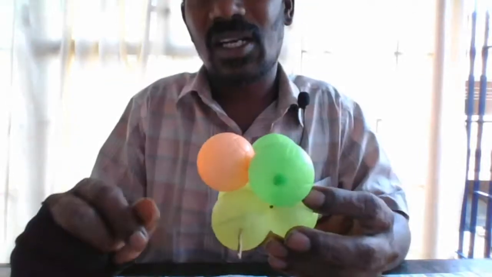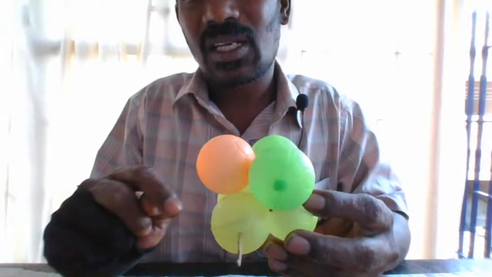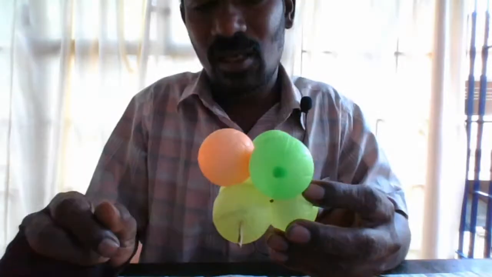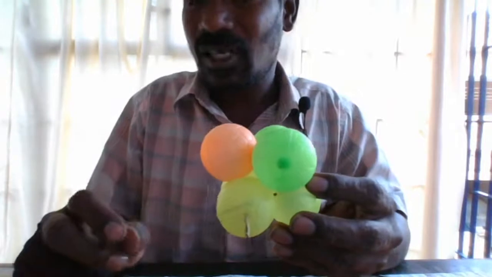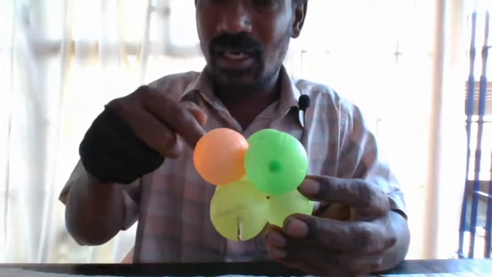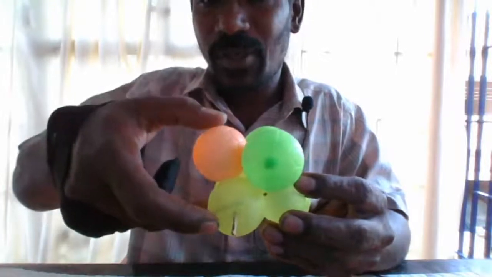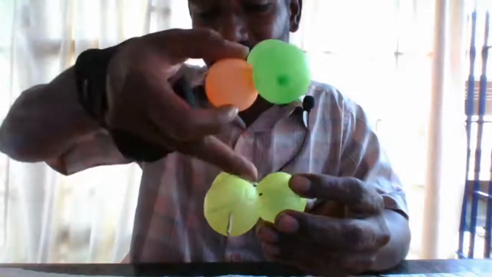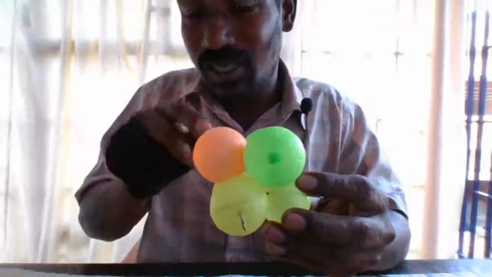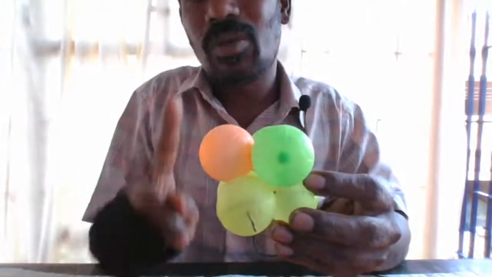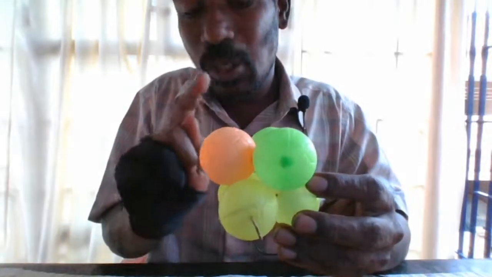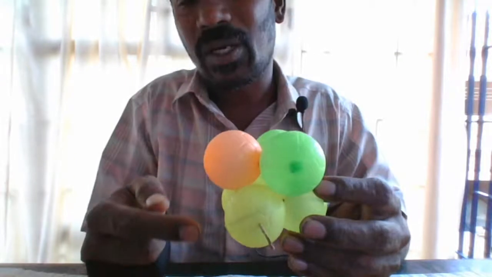To get an octahedron, how many particles do you have to consider? Here 3 and 3, so 6. At the center of the octahedron is the octahedral void. That octahedral void is in contact with how many particles? It is enclosed by how many particles?